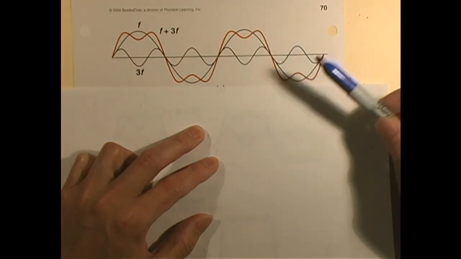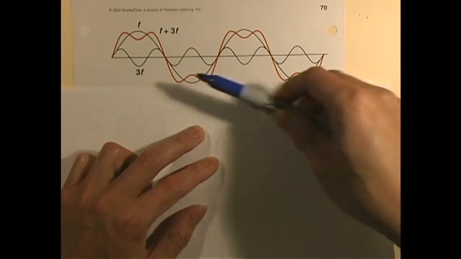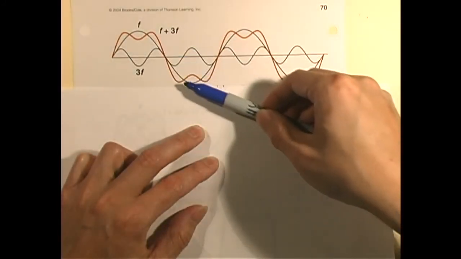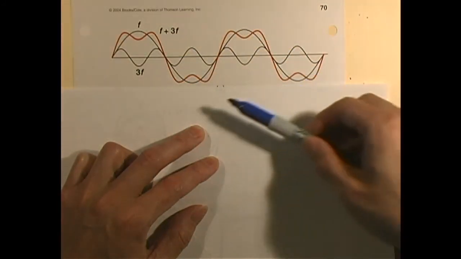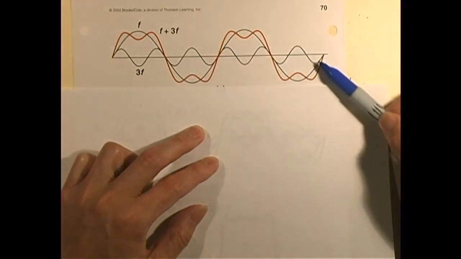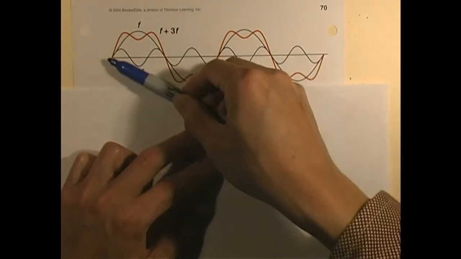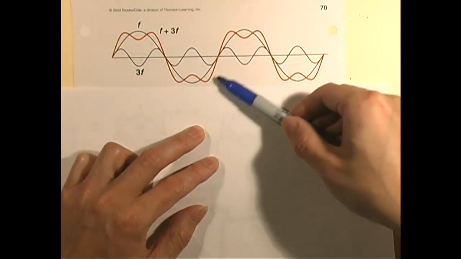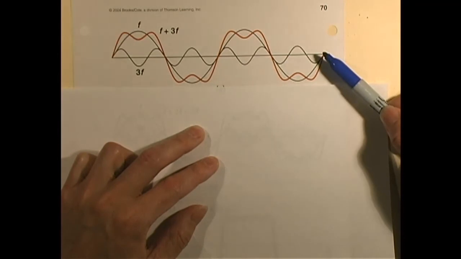Actually, I'm sorry. Let's take it back. We only have 2 waves. Here is one wave with the frequency f. Another one with frequency 3f, so it vibrates faster like this. Now we add these 2 waves up. What we get is this red wave.